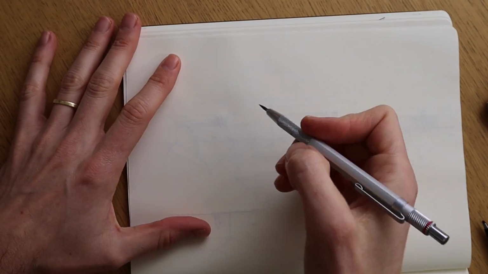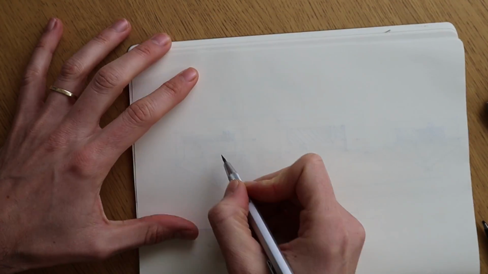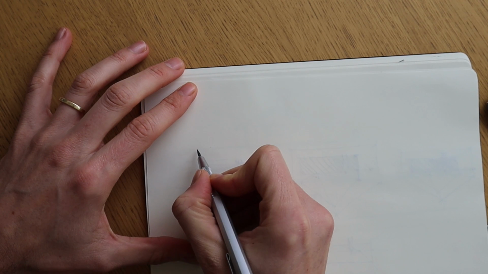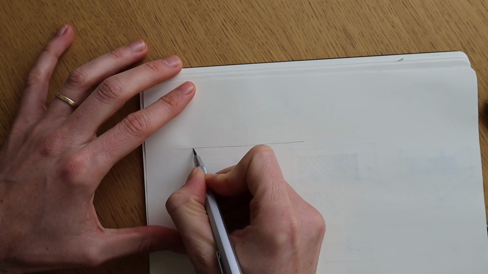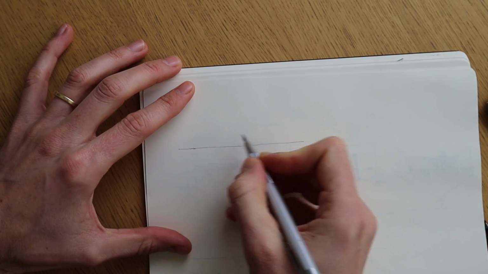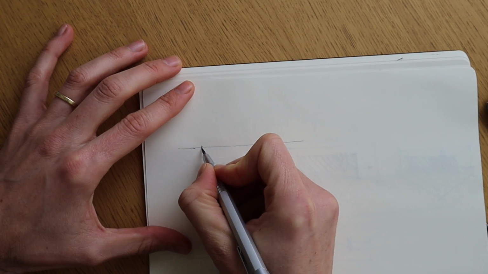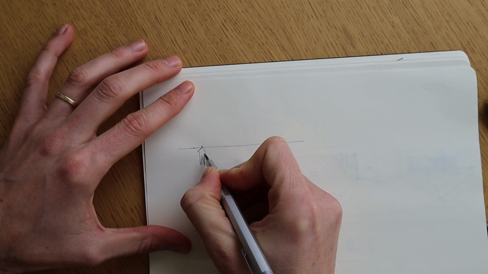Okay, so I just thought I'd make a really quick video about how to do 2-point perspective sketches. So let's just quickly draw a horizon line. The horizon line is the line at which someone's eye level would be at. So we can draw a person here to show that.